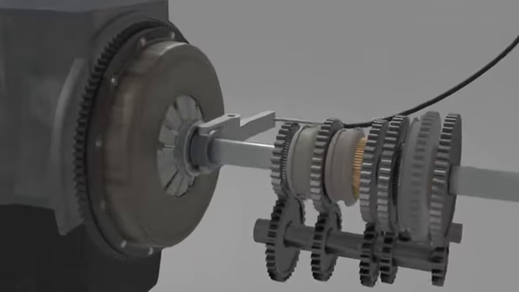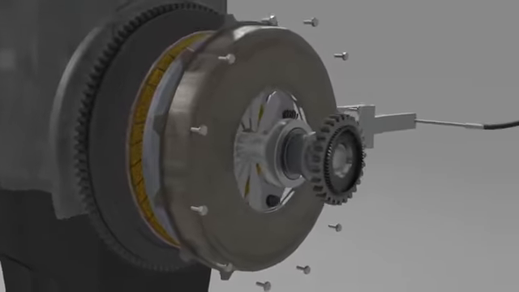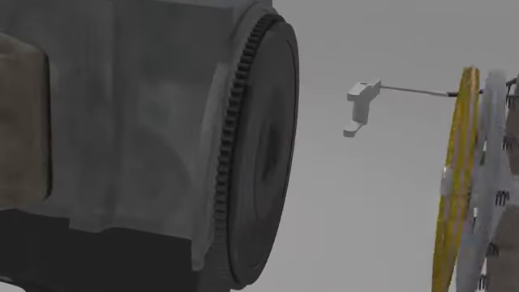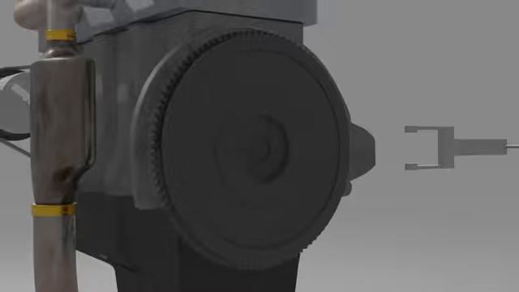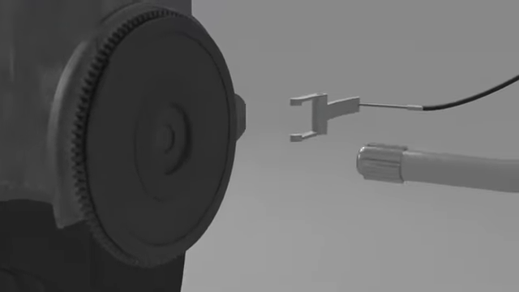Now let's go back to the 3D animated clutch. If we disassemble this clutch, we will see many components. First, there is a flywheel. This is a part of the engine components, but the clutch is installed on it. Next, a shaft.